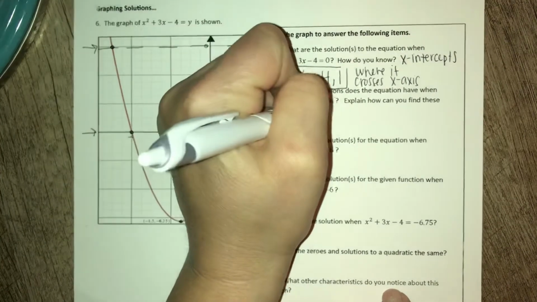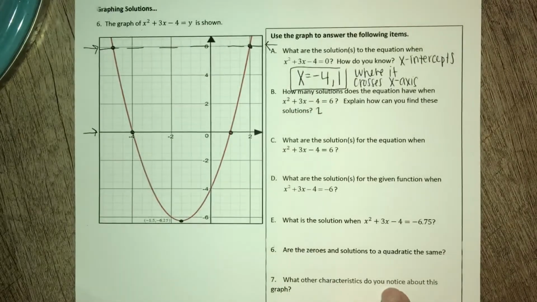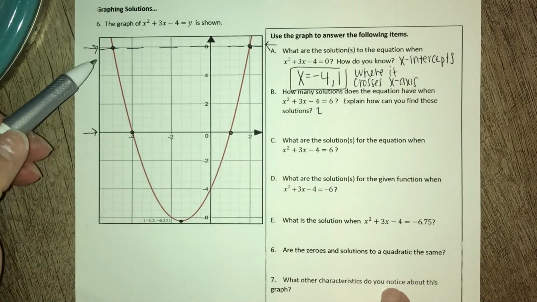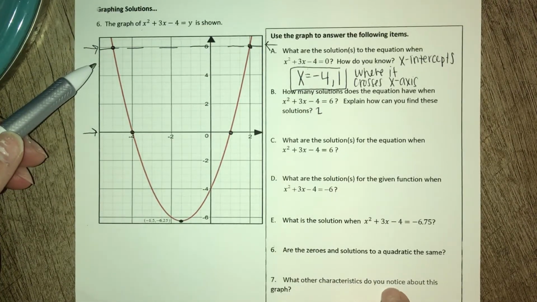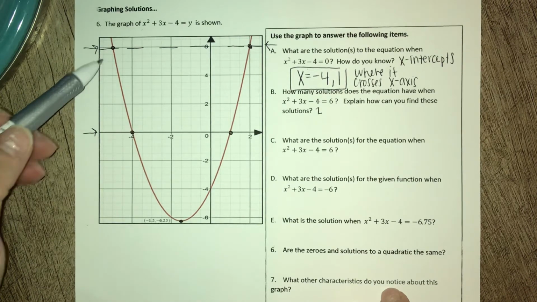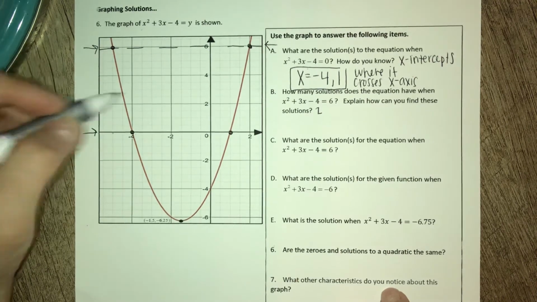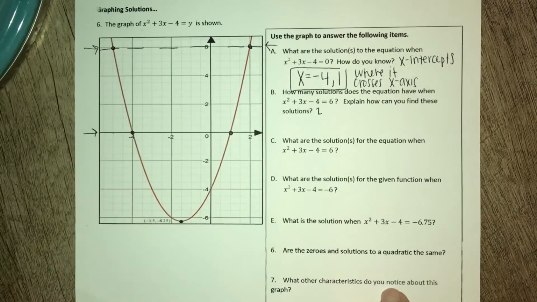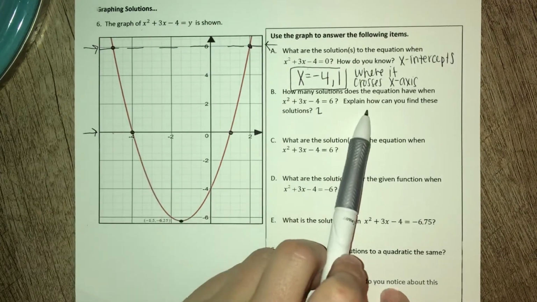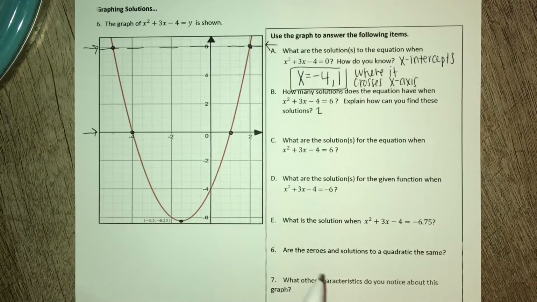So again, how many solutions? 2. The 2 places are going to be negative 4, negative 5, and positive 2. It's not asking us for those, however, we could give them.